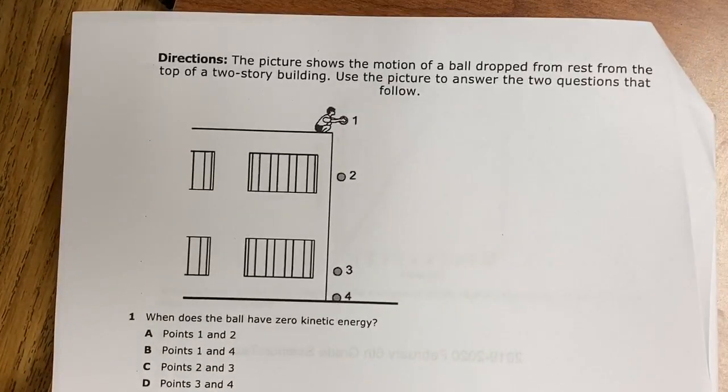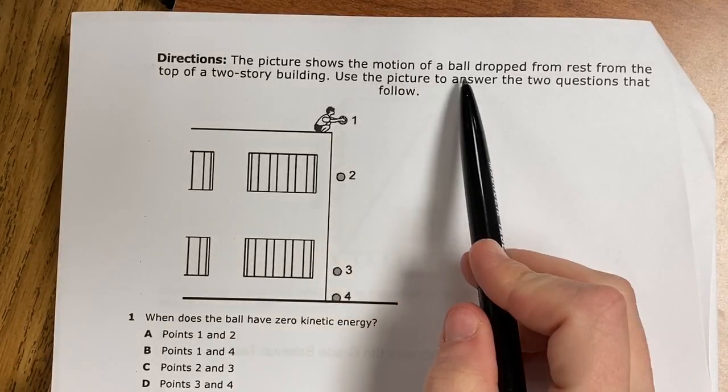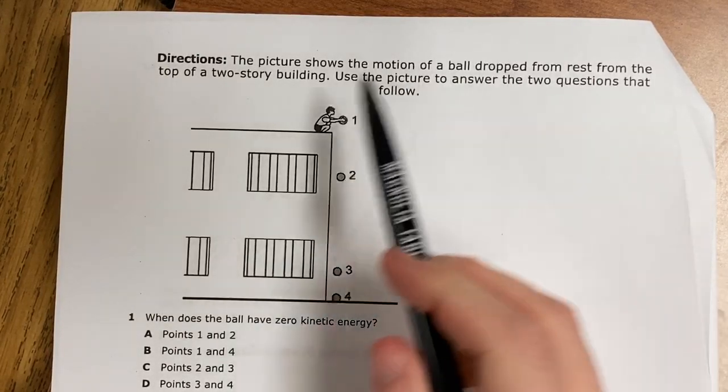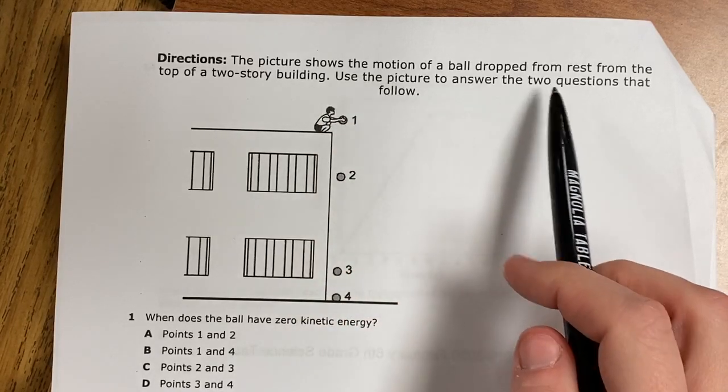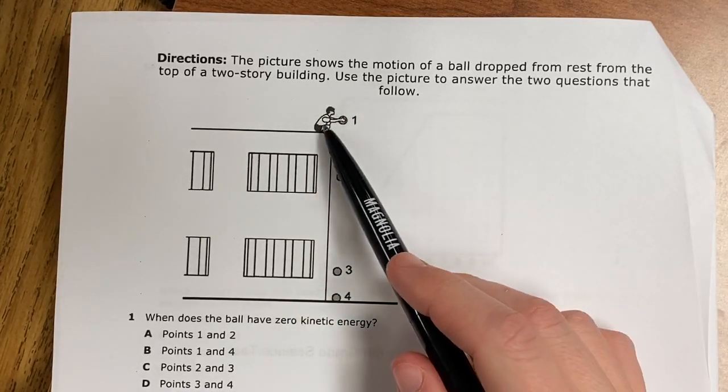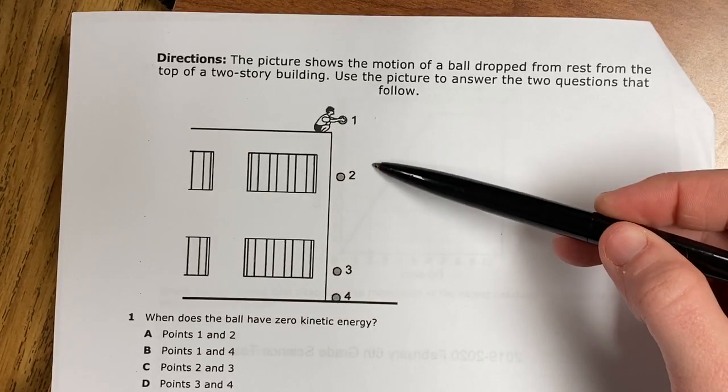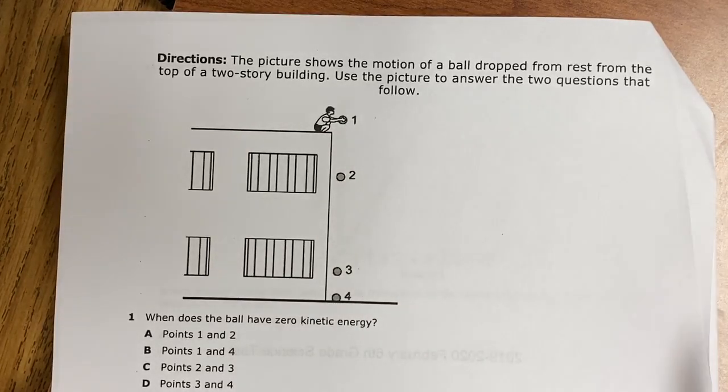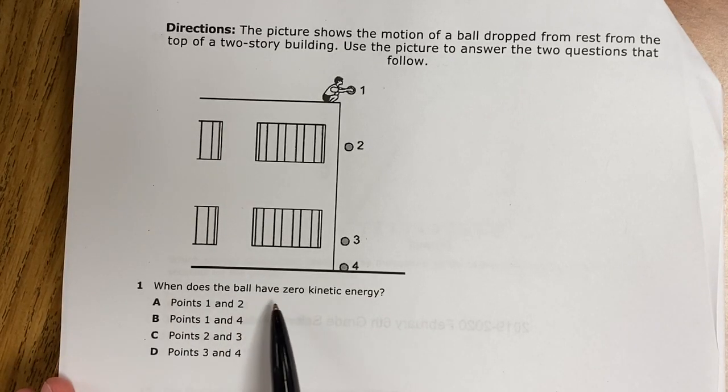All right, number 1 says, the picture shows the motion of a ball dropped from rest from the top of a 2-story building. Use the picture to answer the 2 questions that follow. So we have a boy at the top of the building and we have point 1, point 2, point 3, and point 4. And the question says, when does the ball have 0 kinetic energy? A, points 1 and 2. B, points 1 and 4. C, points 2 and 3, or D, points 3 and 4.